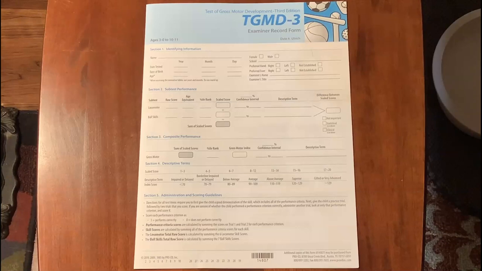The Section 2 information again is pretty similar. We're going to calculate and determine their raw scores for the 2 subtests. You'll use the norming tables for their age equivalent, percentile rank, and scaled scores. Determine their confidence interval if that is of interest to you. And finally, Section 3, the composite performance, looking at the gross motor composite, some of the scaled scores using the norming tables for the percentile rank and the gross motor index and the confidence intervals if those are of benefit to you.